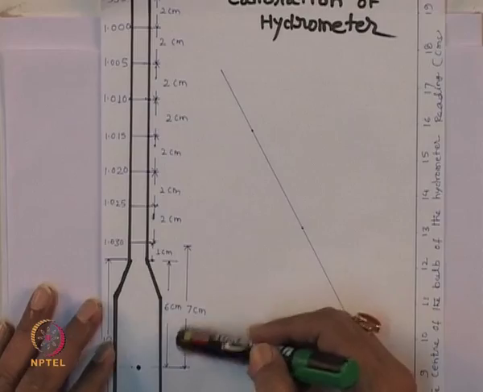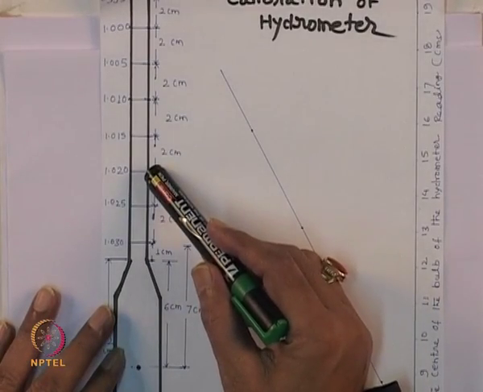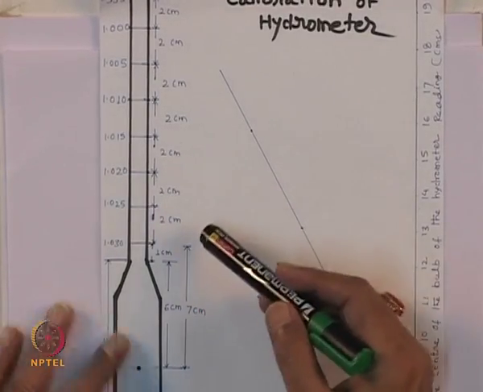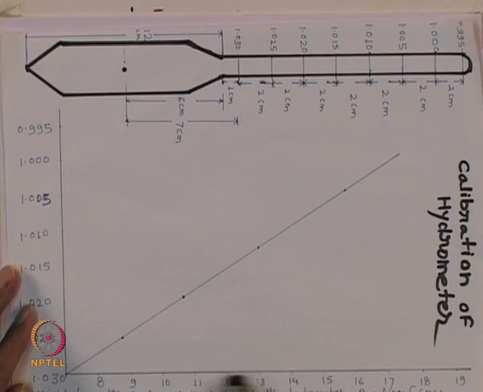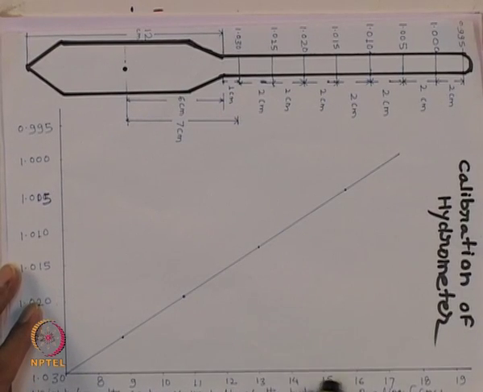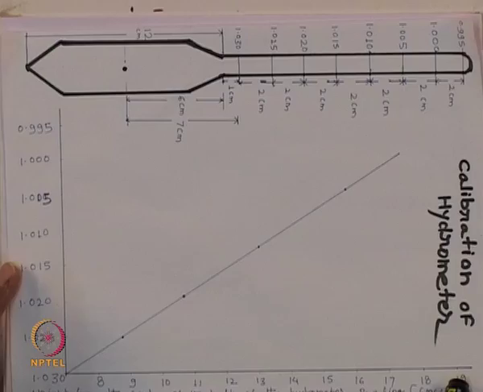So you can take any reading of the hydrometer and draw it, with the x axis as the height from the center of the bulb and the other axis as the hydrometer reading.